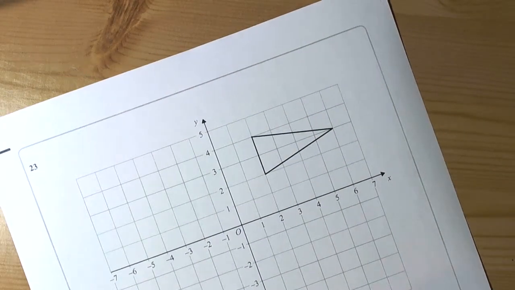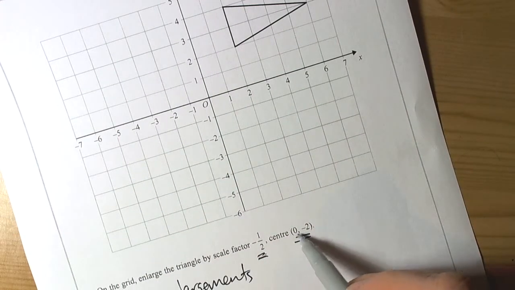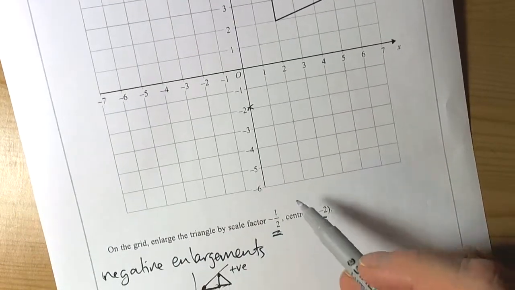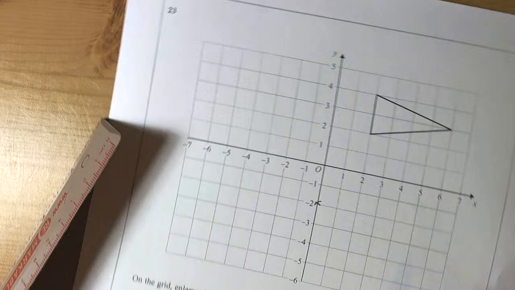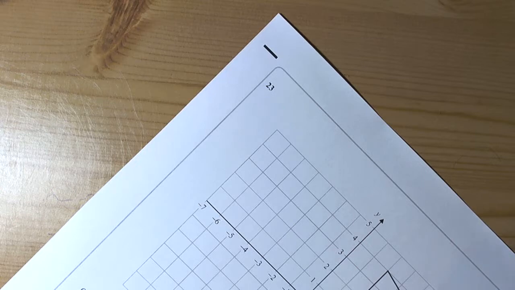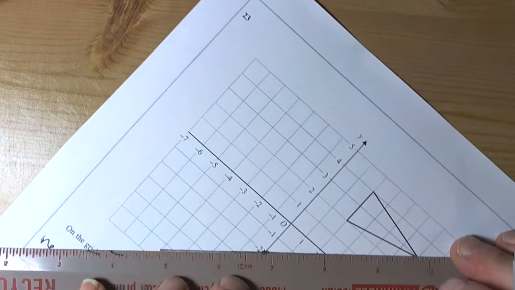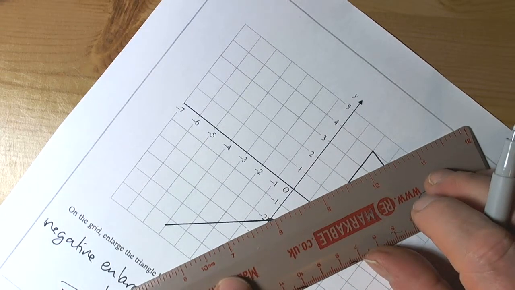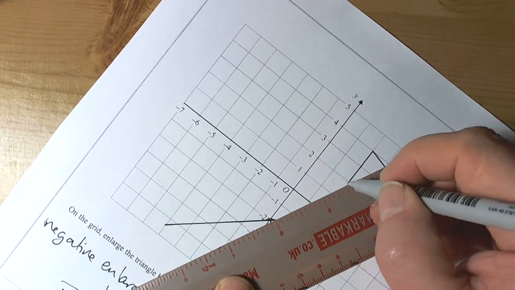So the first thing we need to do is mark on the centre. They're giving us the centre as (0, -2), which is going to be this point here. We then need to draw our construction lines on for the centre of enlargement to go through that point by choosing the vertices and being really careful about our accuracy. So we're drawing our construction lines through the centre in the opposite direction to the positive.